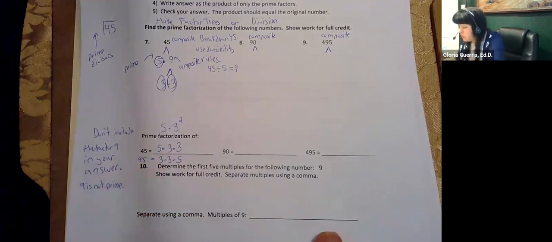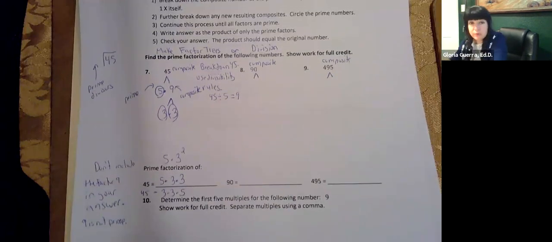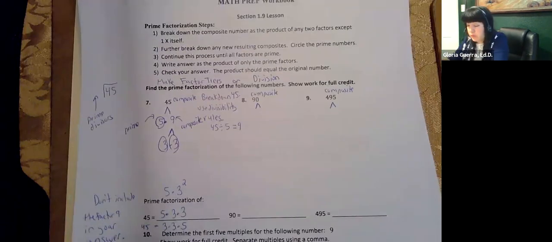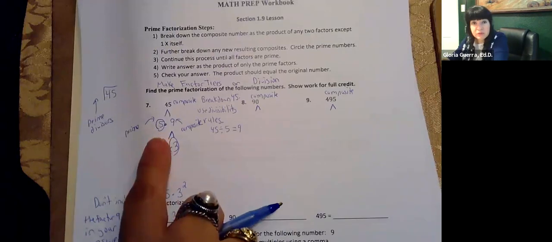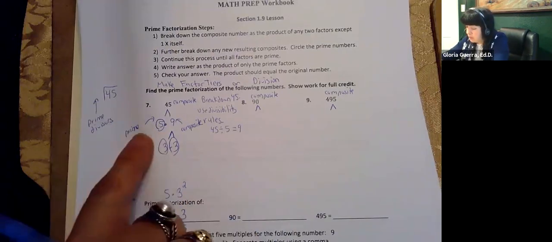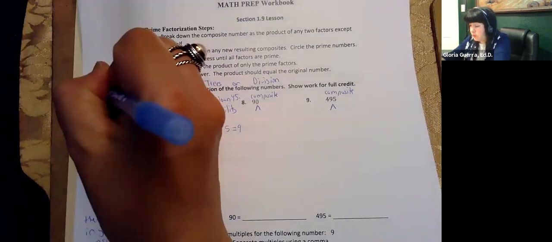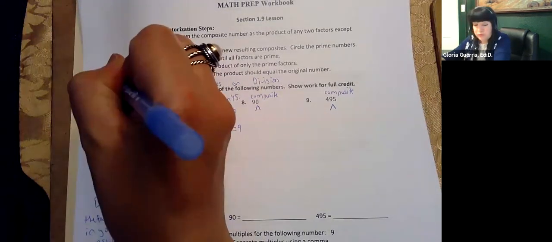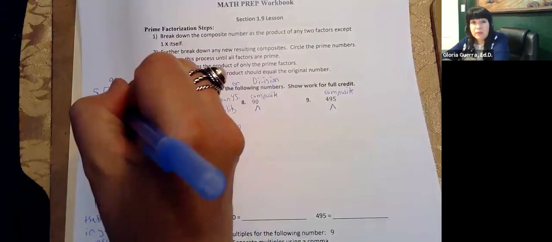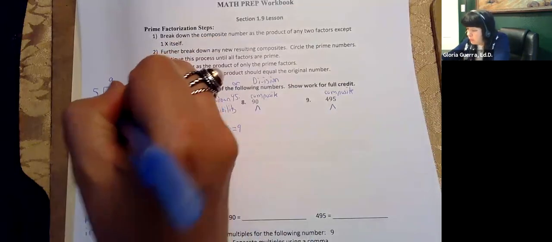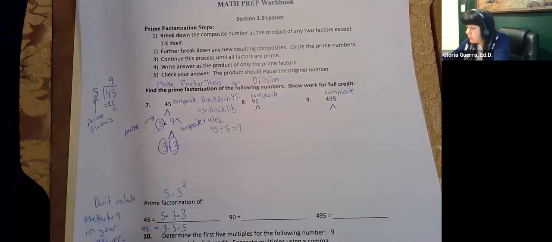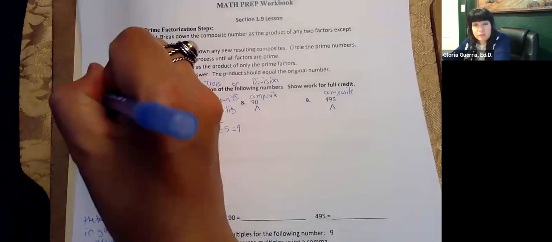Okay. And I circled all the prime numbers. Now, if you want to go this route, you put the prime numbers on the side. So you would say, okay, 5 times 9 is 45, right? 45 minus 45 is 0, right? But then you keep going, because you circle your prime numbers and 9's not prime.